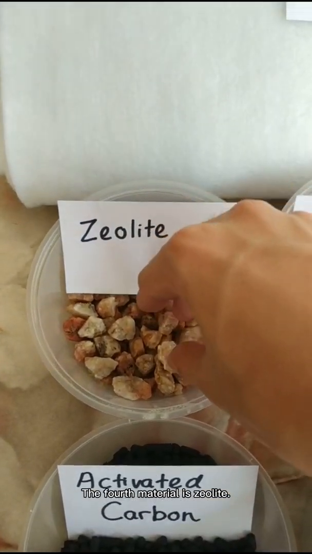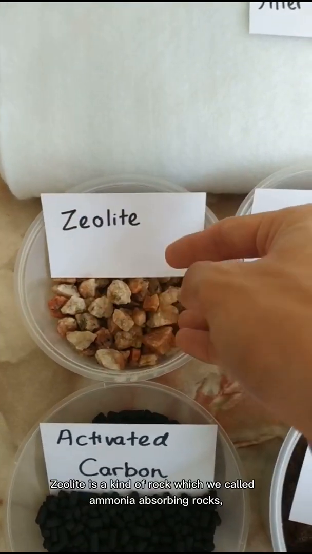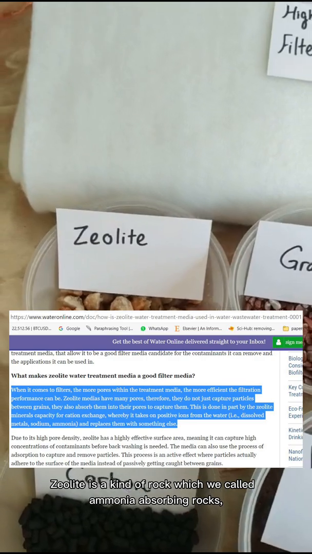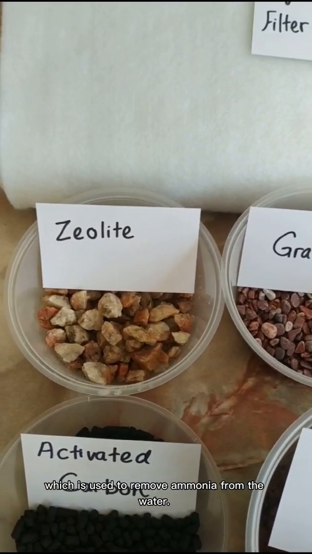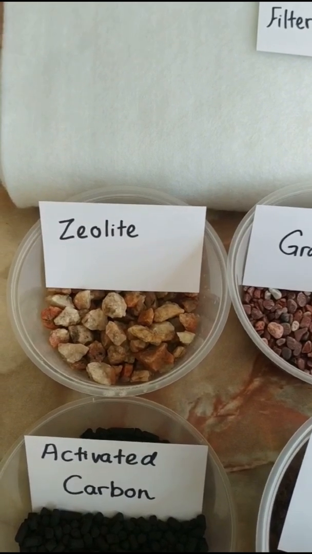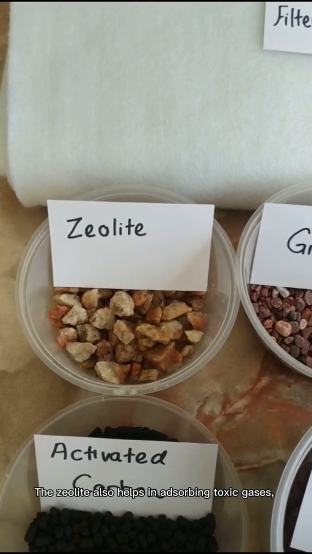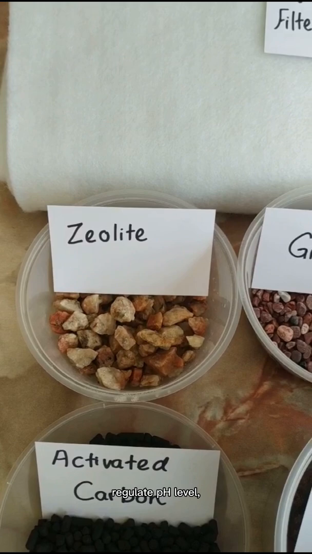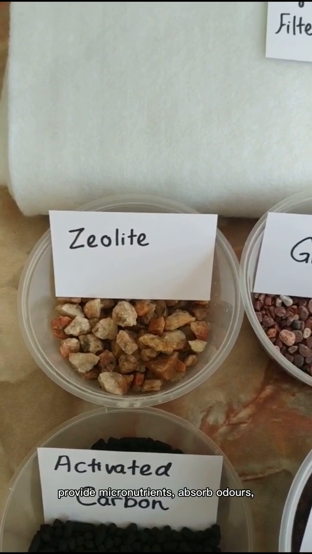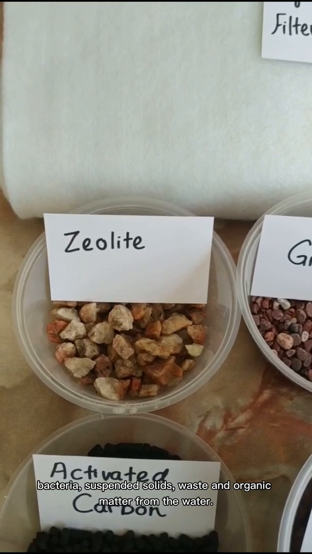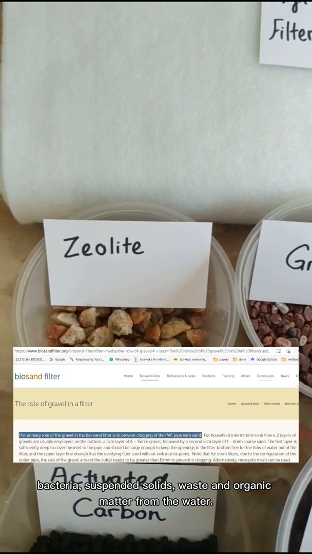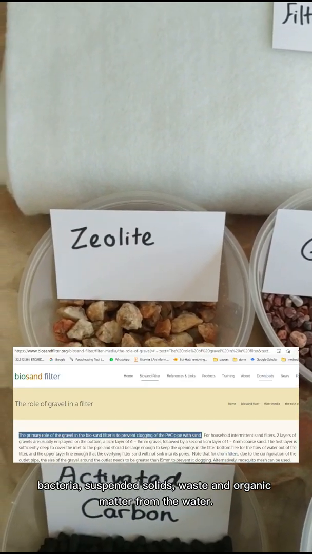The fourth material is zeolite. Zeolite is a kind of rock which we call ammonia absorbing rock, which is used to remove ammonia from the water. The zeolite also helps in absorbing toxic gases, regulating pH level, providing micronutrients, and absorbing odors, bacteria, suspended solids, waste, and organic matter from the water.